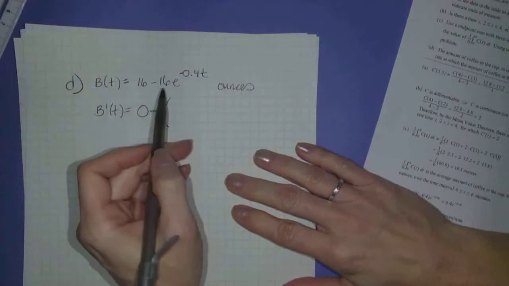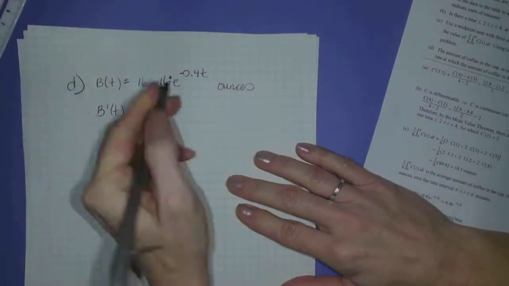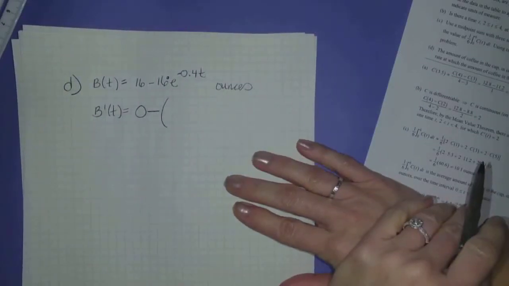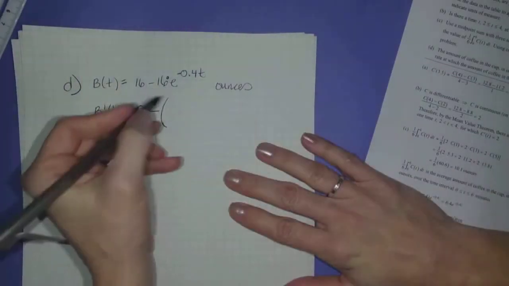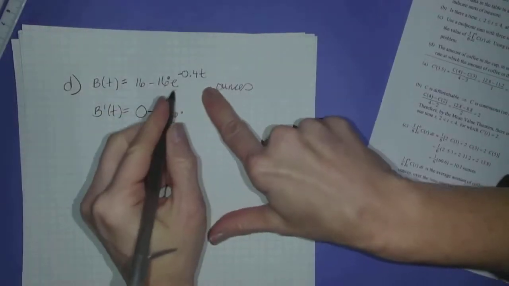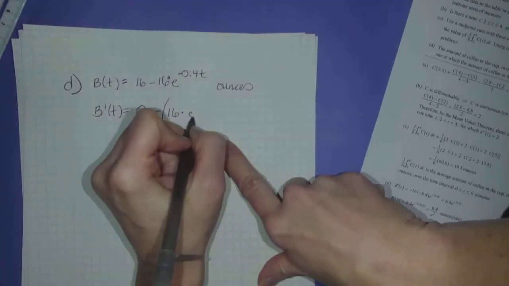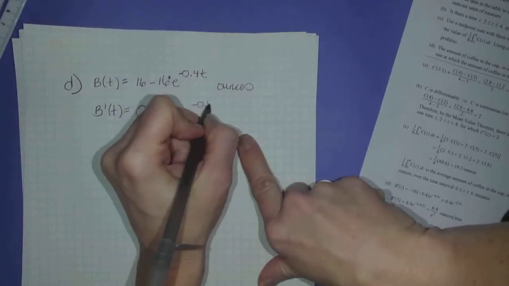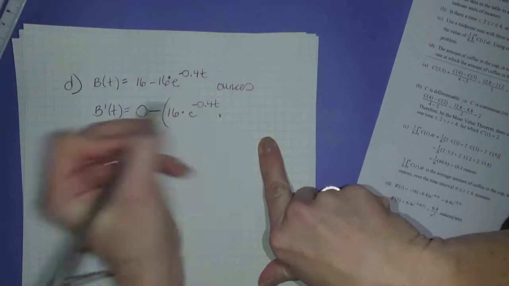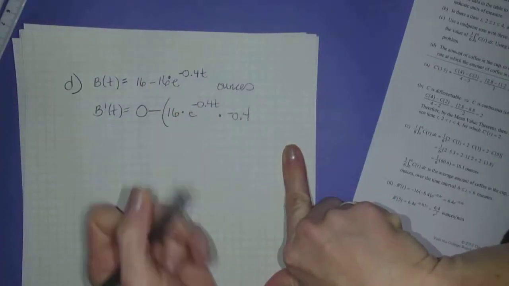So the derivative of 16 times e raised to the negative 0.4t is the first times the derivative of the second. The derivative of e to the u is e to the u times the derivative of u, which is negative 0.4.